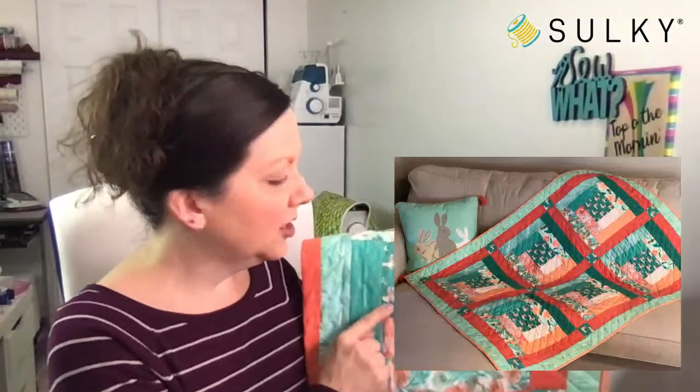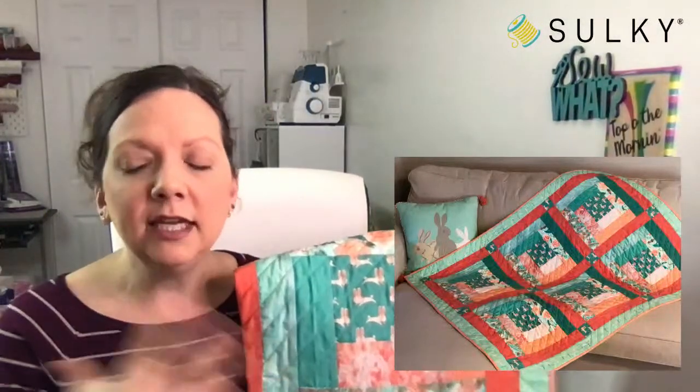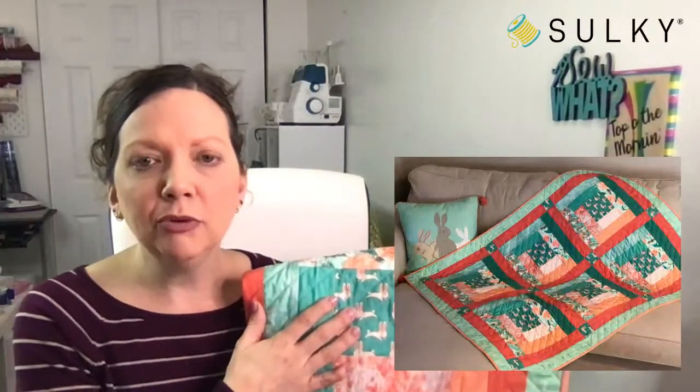So charm squares are 5.5-inch squares, and they are specifically packaged so that you can create quilts quickly and easily. Everything's already pre-cut for you, so you can just get right to the sewing. There's lots of quilt patterns out there designed for pre-cuts, like charm squares. You might have seen them called layer cakes. There's many others, jelly rolls, okay?